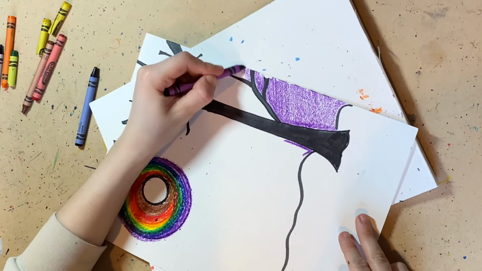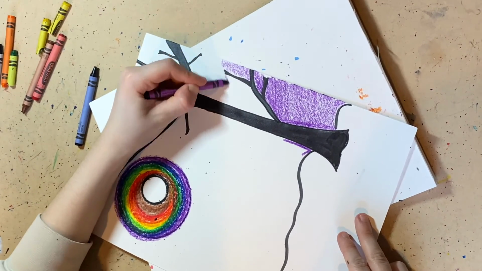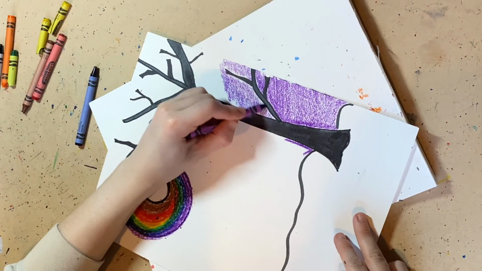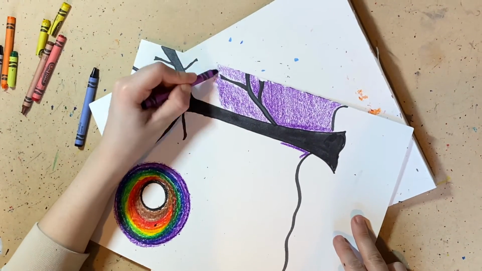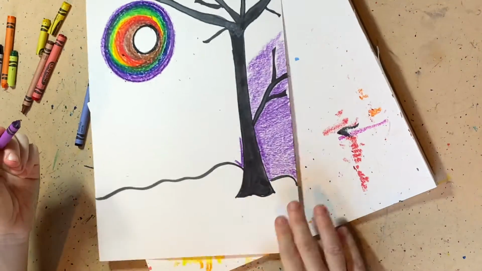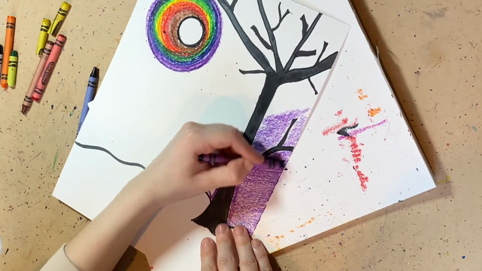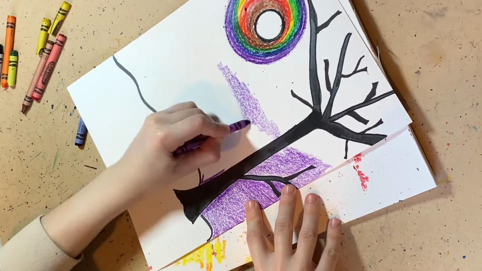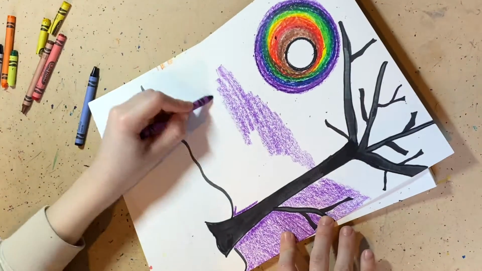So pick an area that is half. So estimate. Try to think, where can I add the purple? So that's a perfect spot. Let's do this, and good.